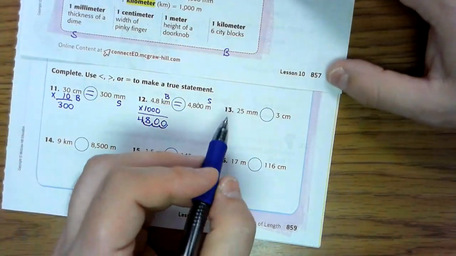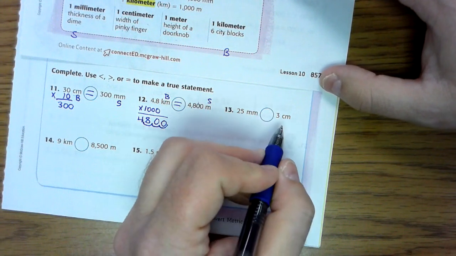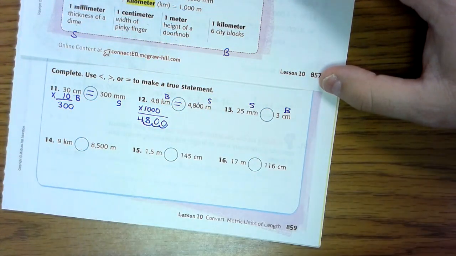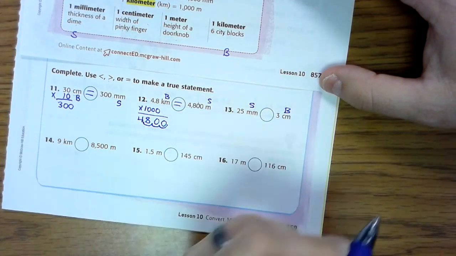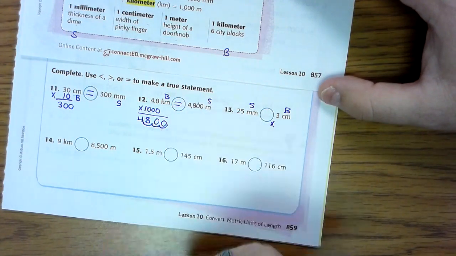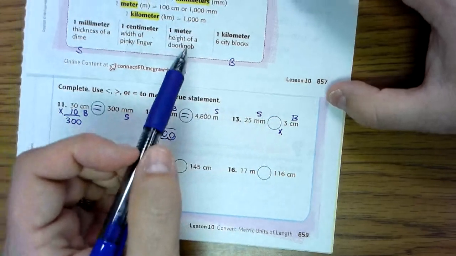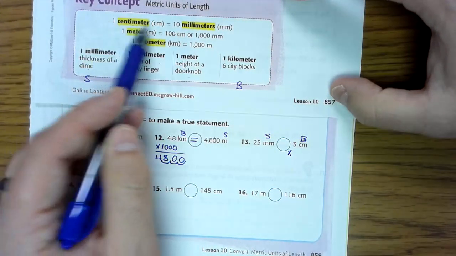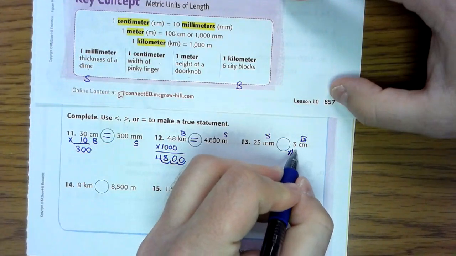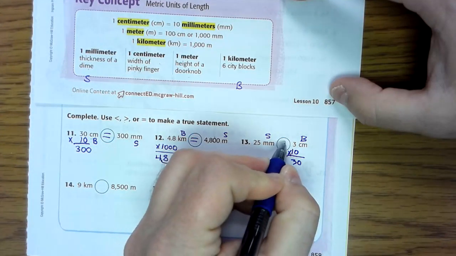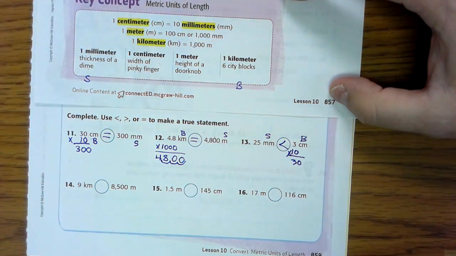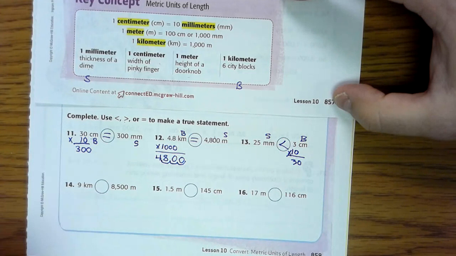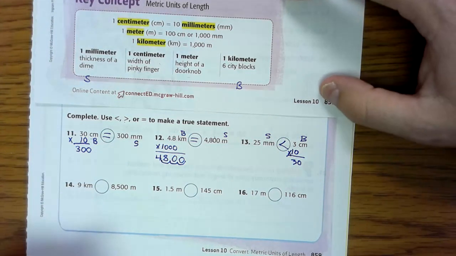And then 25 millimeters, 3 centimeters. Centimeter is bigger. This is smaller. So what we're going to do is convert this centimeters. We know we're going to multiply it. How many millimeters are there in a centimeter? We have 10. So we're going to multiply this by 10, and that's going to give us 30. So you can see that that is the bigger one. Remember what I said, you always find the bigger one and just convert that one down to a smaller one. So that way you can just deal with multiplying.